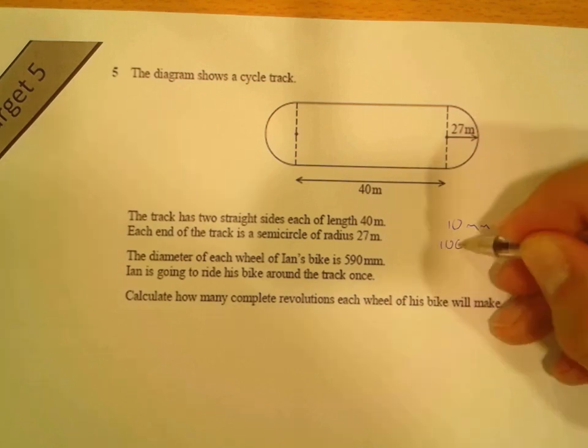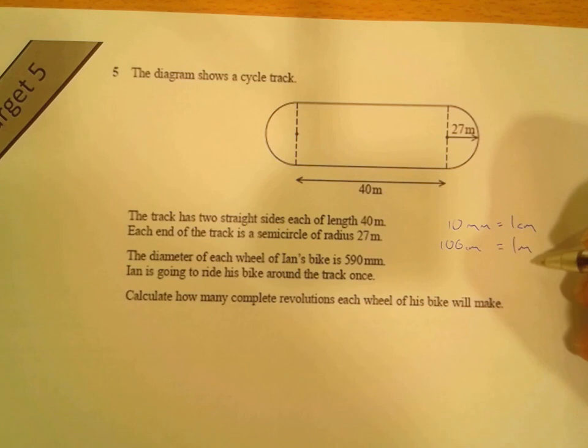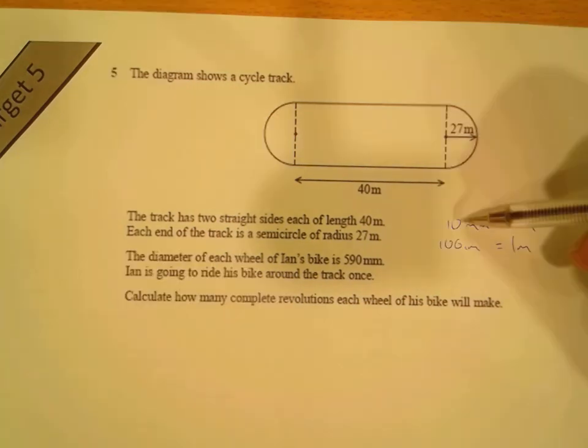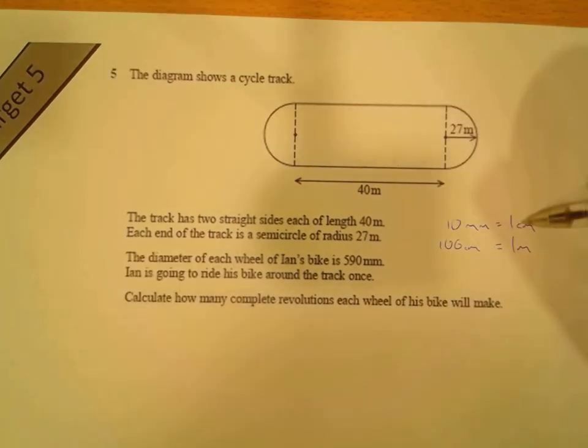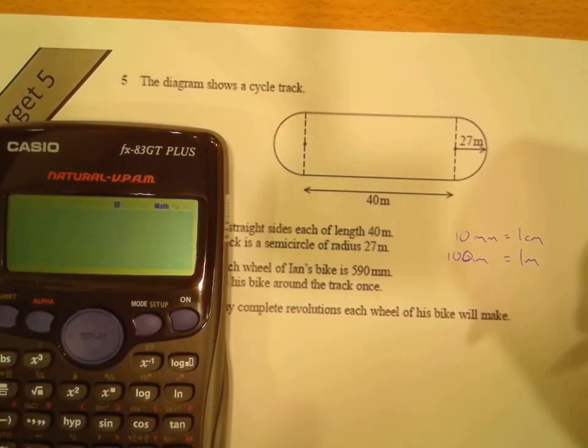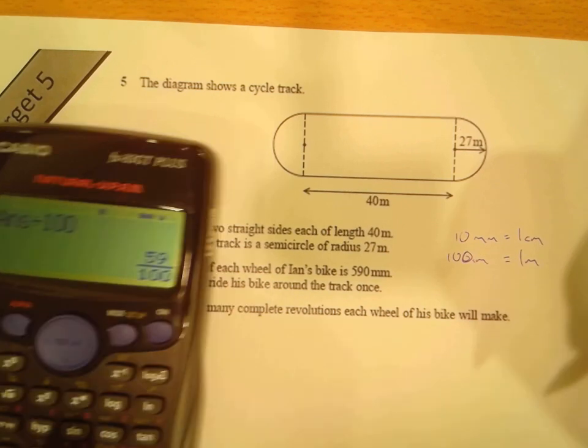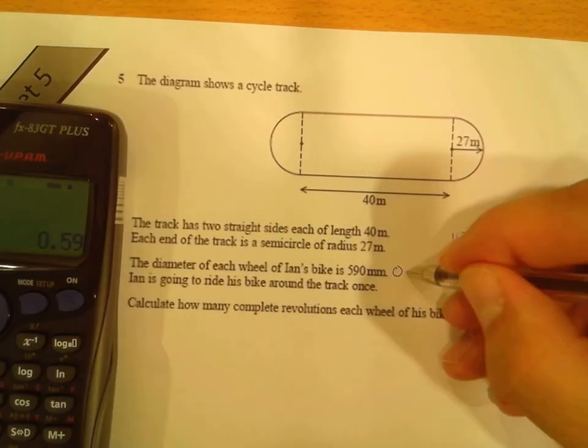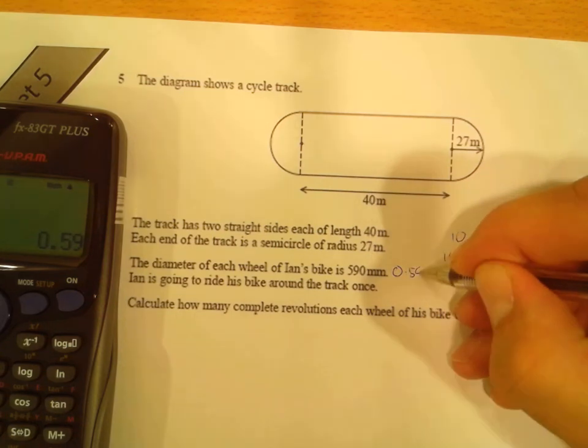So I need to divide by 10 first to get to centimetres, then by 100 to get it to metres. 590 divided by 10 is 59 centimetres, divided by 100 is 0.59 metres. Now I'm at least working in the same units.